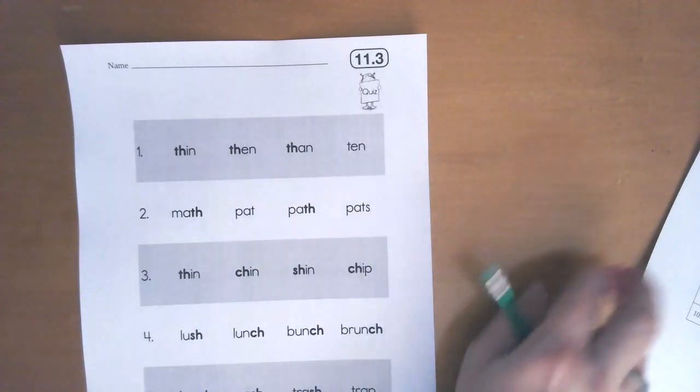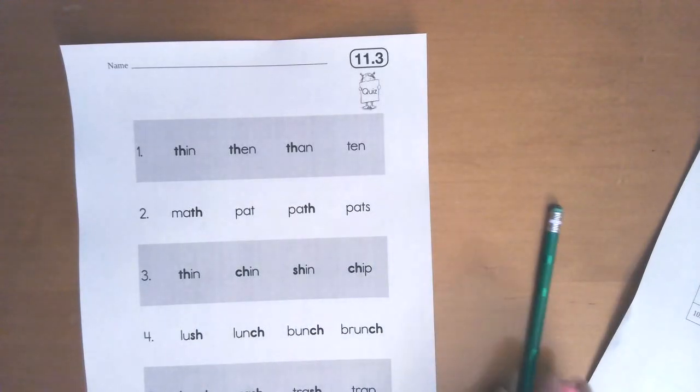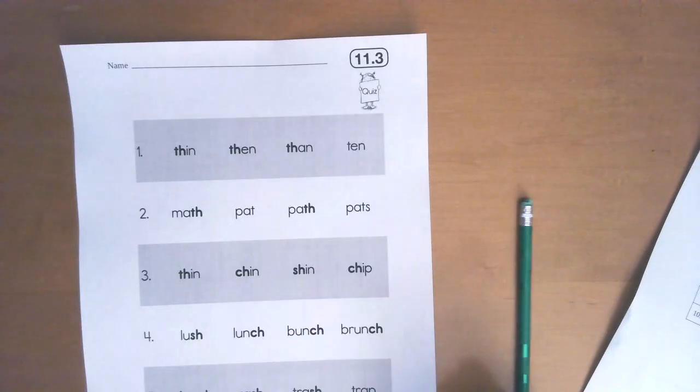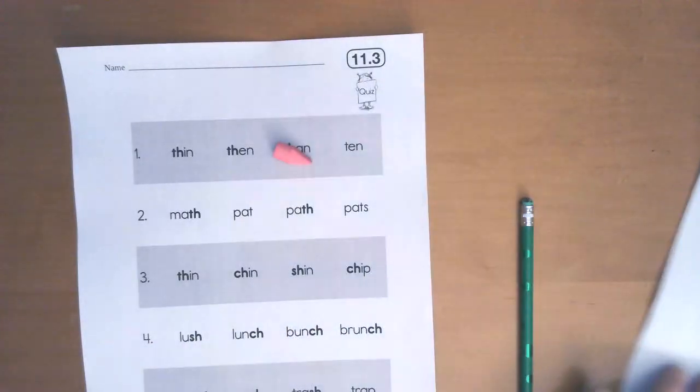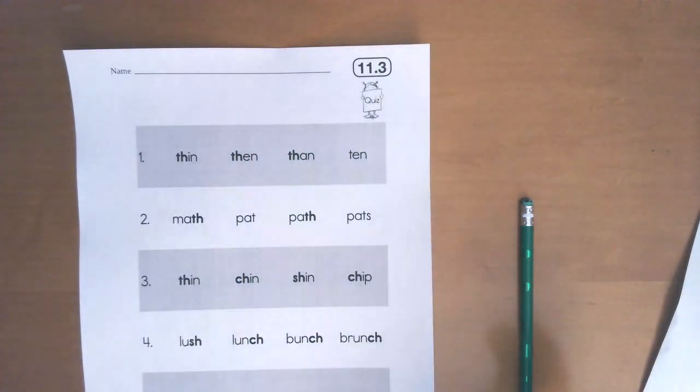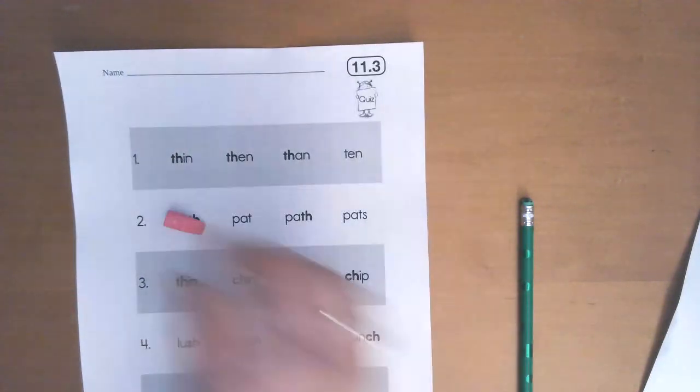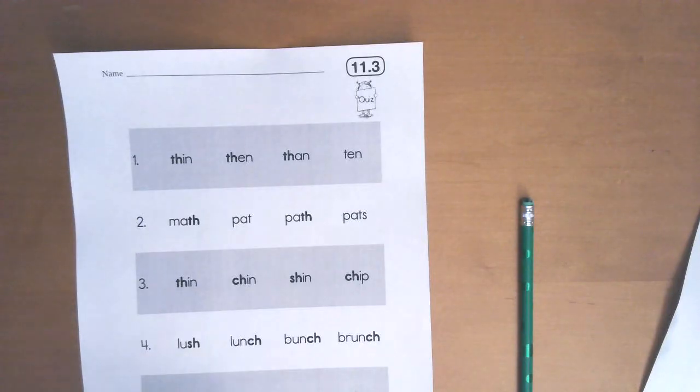This one, you read one of the words in the row. So if I said on number 1, put this on the word "than," and they could put it on there. Then that way I can reuse this page again. Number 2, find the word "math." They would put it on there, so that way if you don't circle it, you can use this paper multiple times.